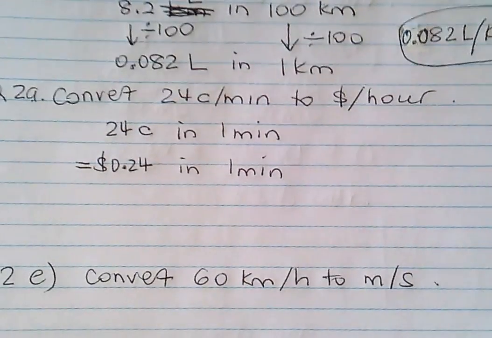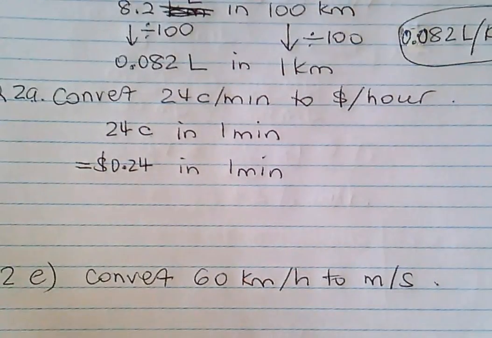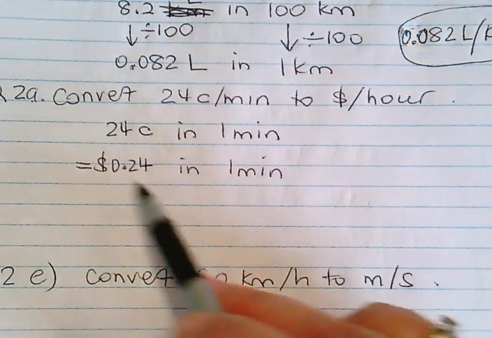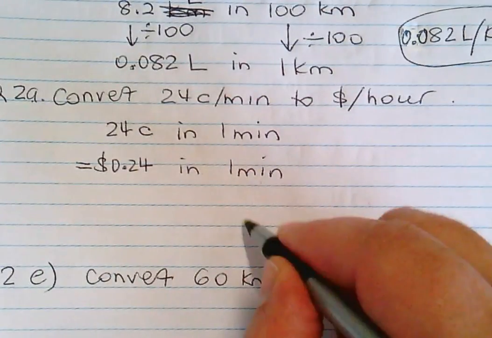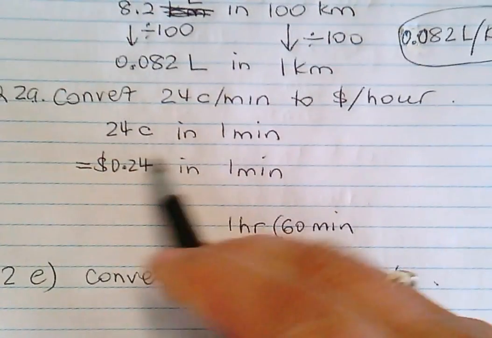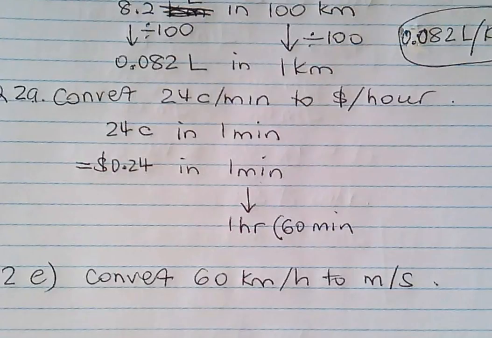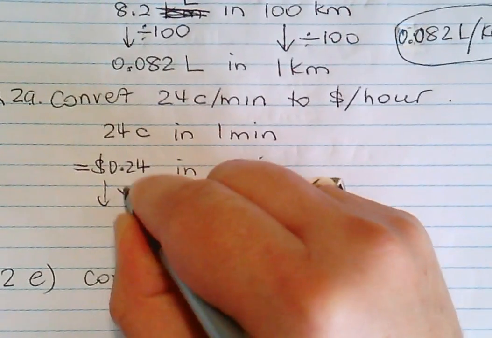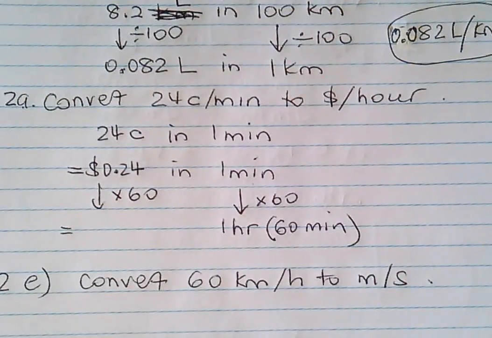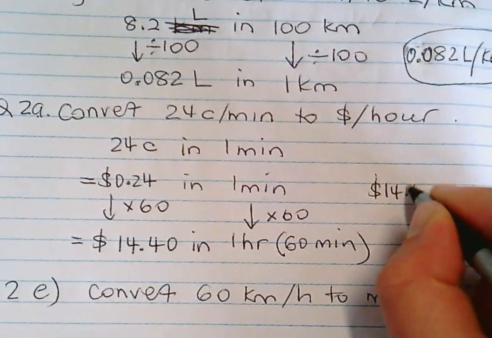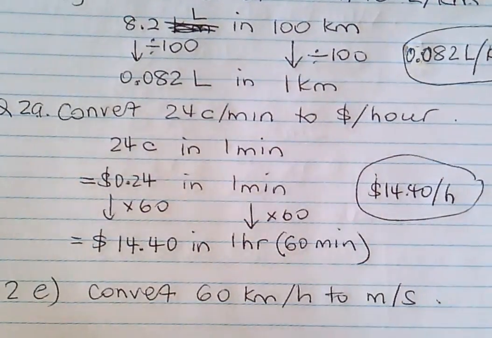Now it becomes like the other question. I don't want to know how many cents in a minute. I already know how many dollars in a minute. Now I've got dollars and minutes, and I just need dollars and hours. 1 hour is how much? 60 minutes. So if you're getting $0.24 in a minute, what am I going to do? What's 0.24 times 60? Therefore, your answer is $14.40 per hour. Do you get it?